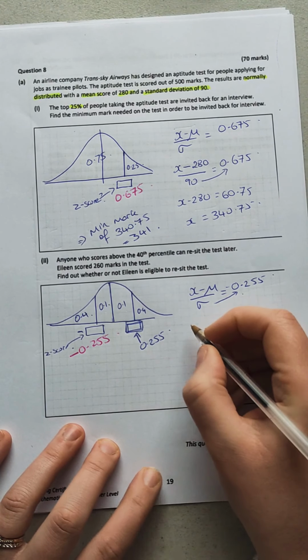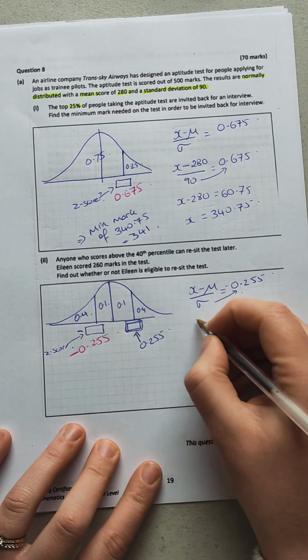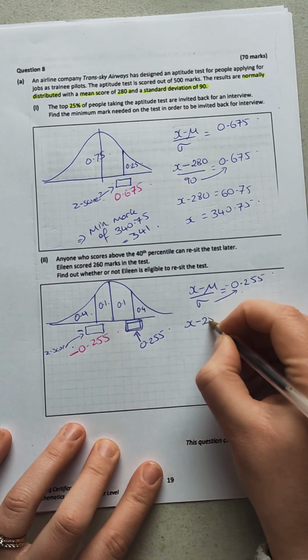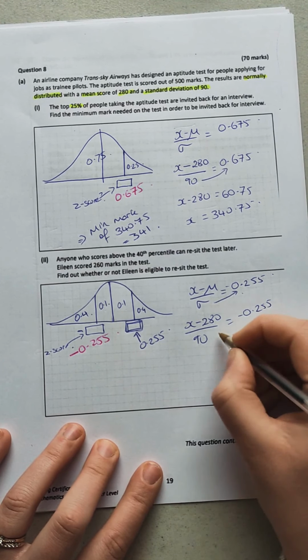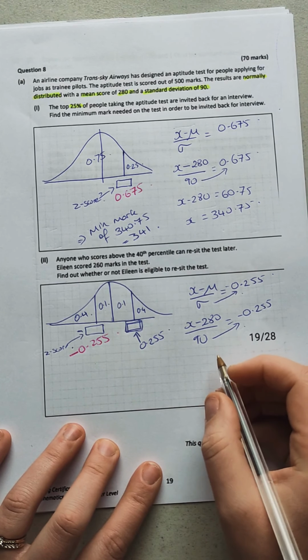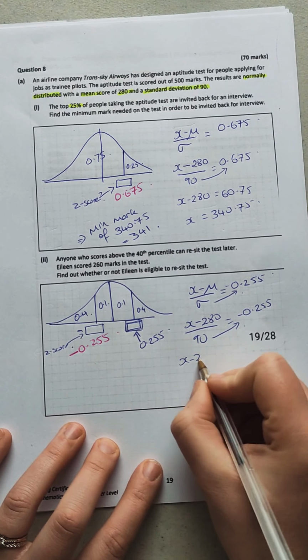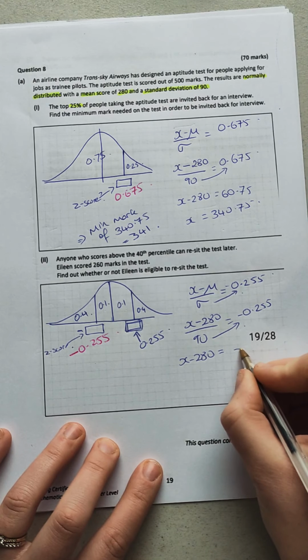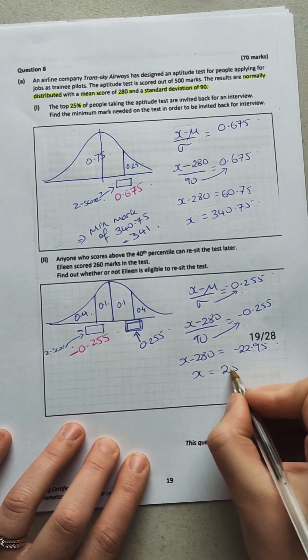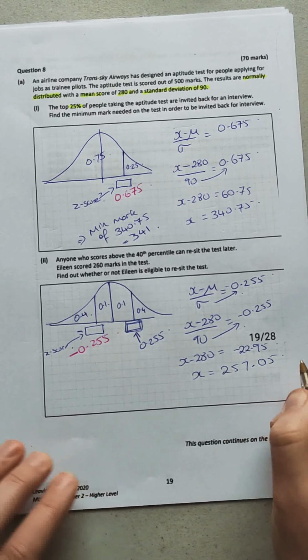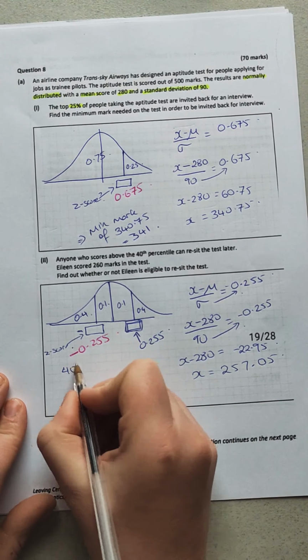So x minus 280 over 90 is equal to minus 0.255. Cross multiplying, I get x minus 280 is equal to minus 22.95. So x is equal to 257.05.